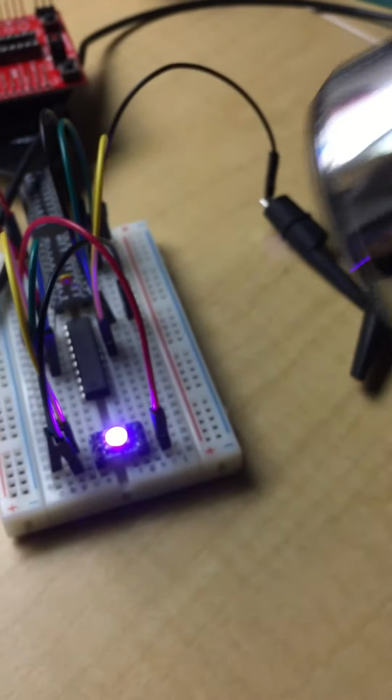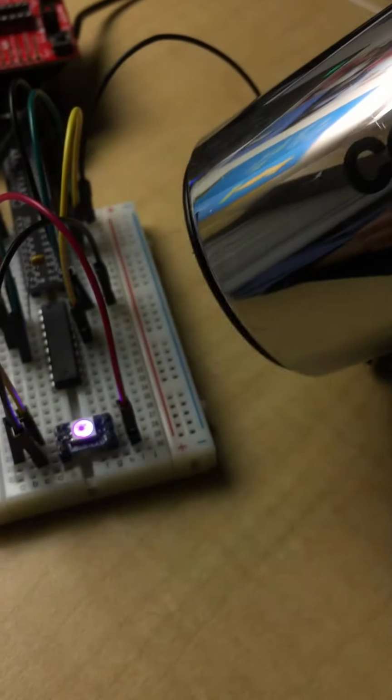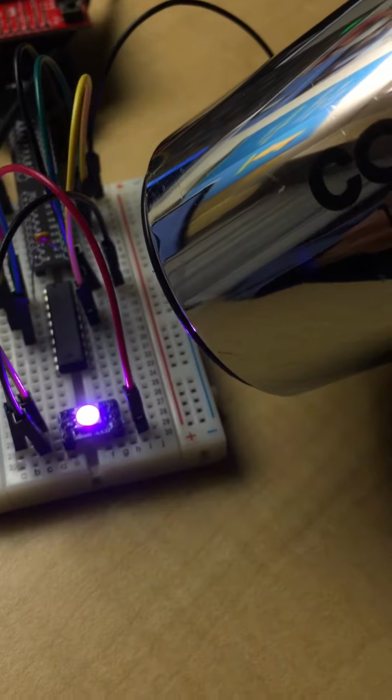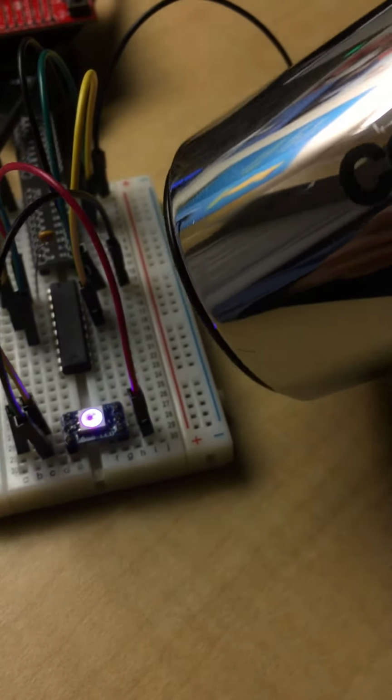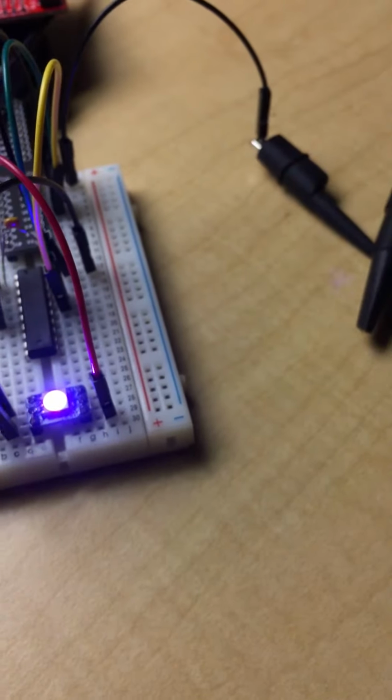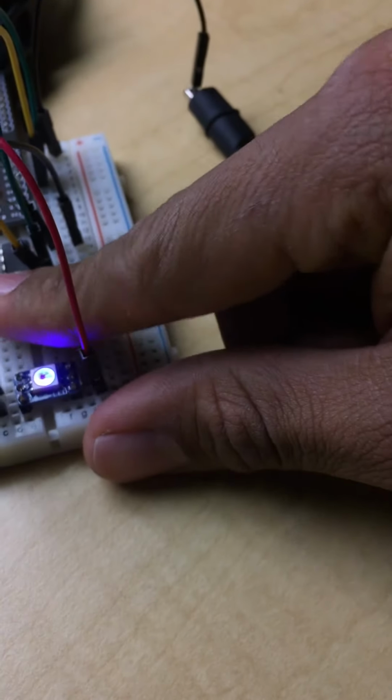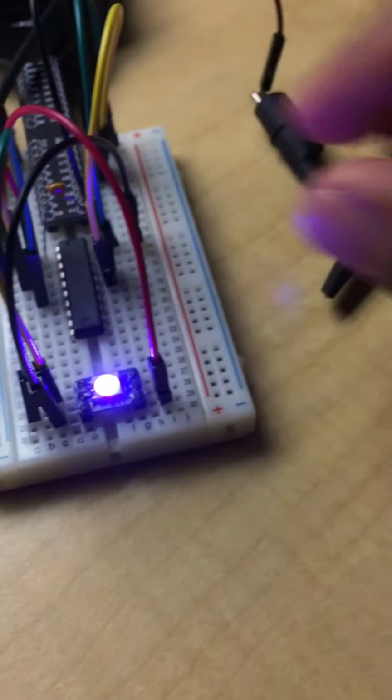And then let me try and heat it up again. You can see it's on the blue side.